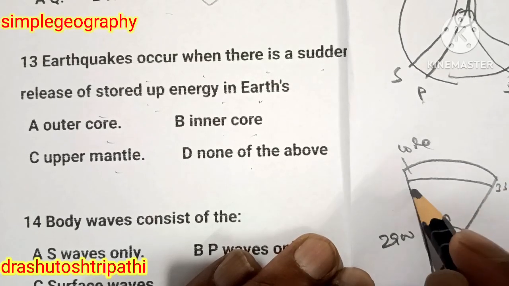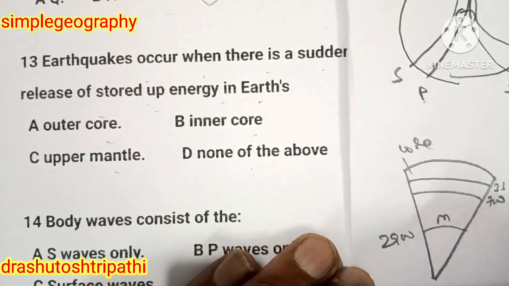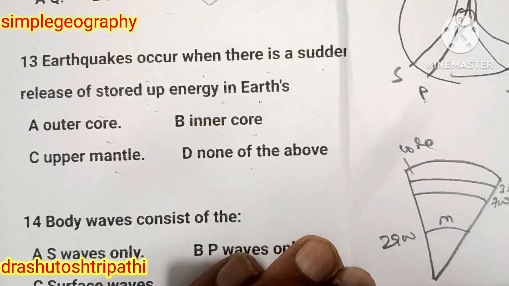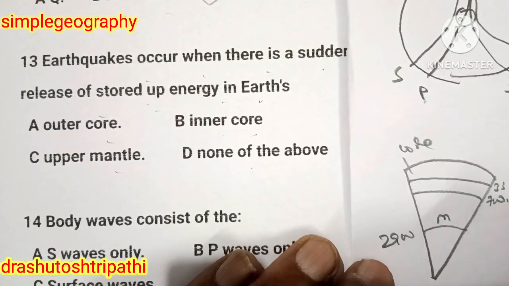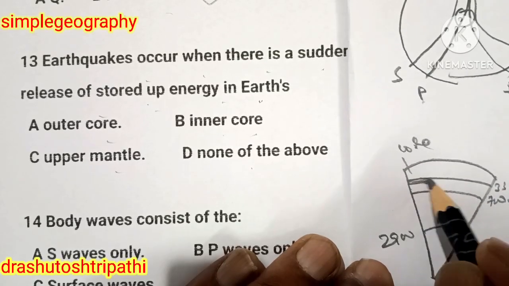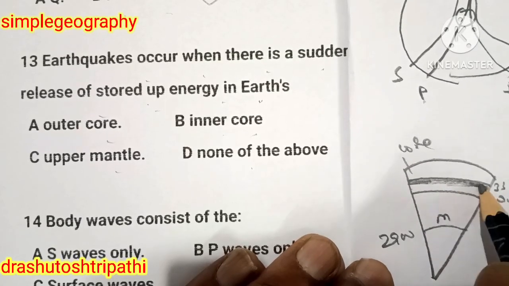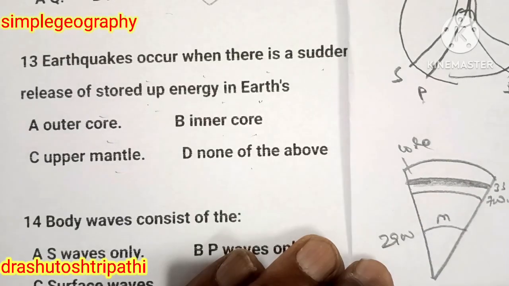The upper mantle depth is this one, 700. So what it indicates is that most of the earthquakes originate above the 700 kilometer, but generally near about this part, near about the 33 part. So this is the reason from where most of the earthquakes originate.